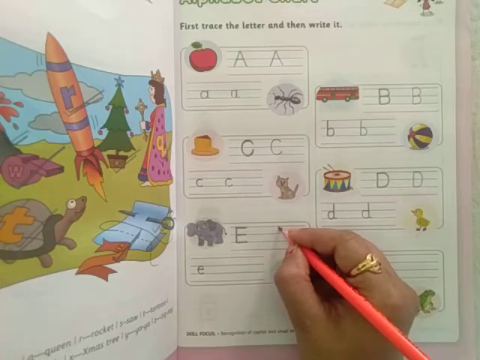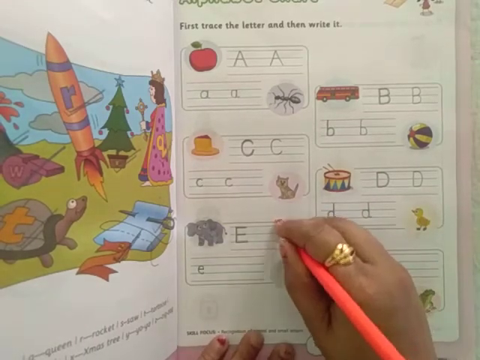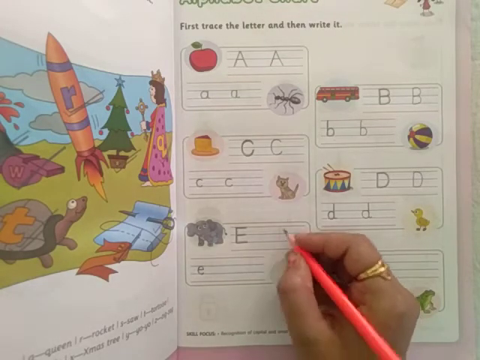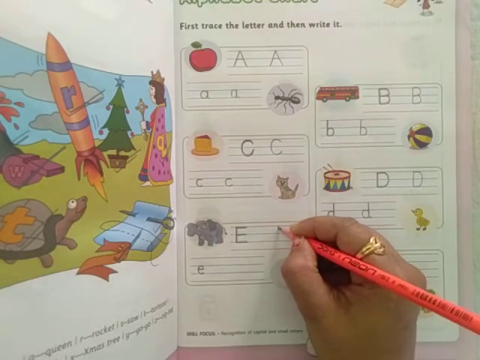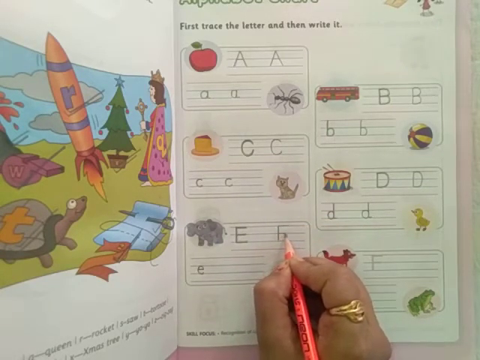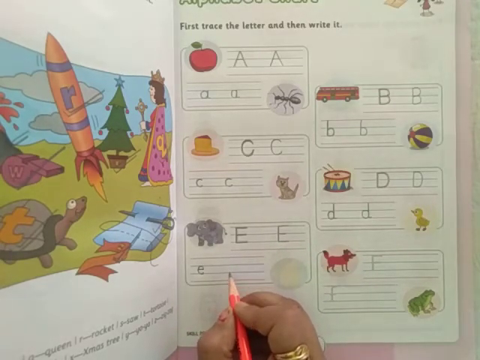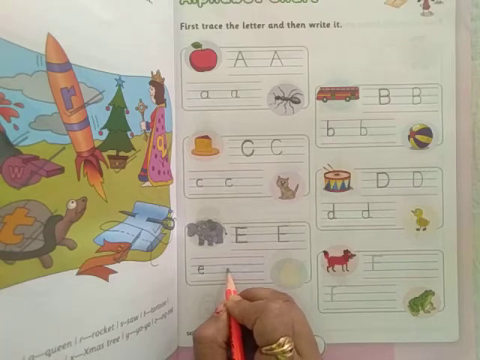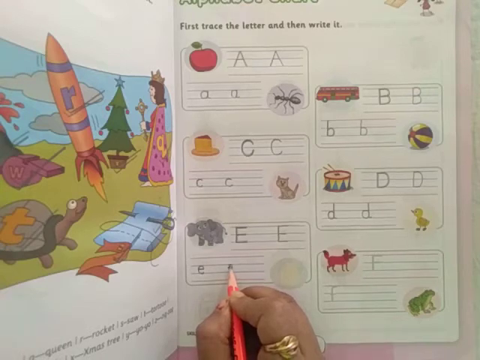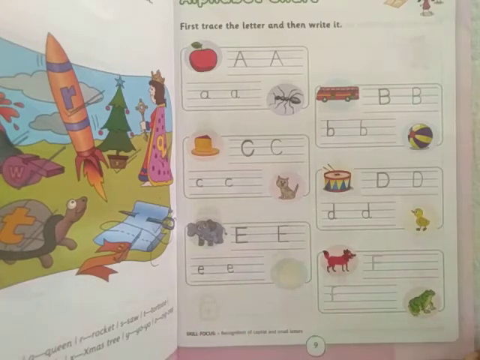Standing line. See, if you make a mistake, you should erase it. Okay? Standing line, 3 sleeping lines. 1, 2, 3. And for small letter E, we have to put a small sleeping line in the middle of two middle lines and a left curve. And that too slowly. Your handwriting must be perfect.